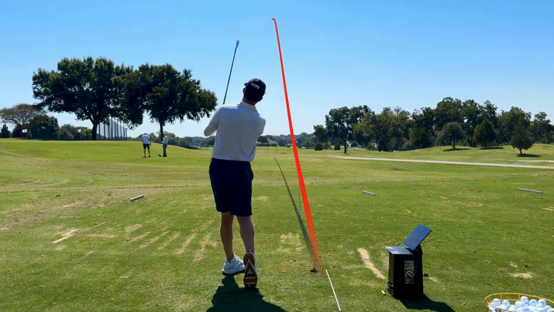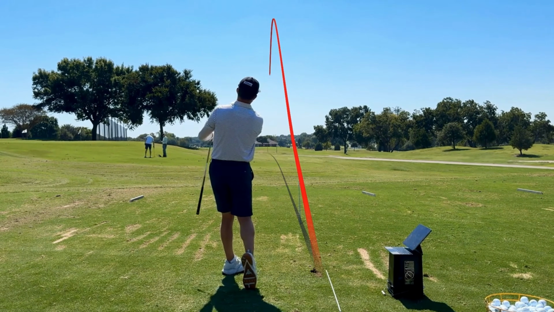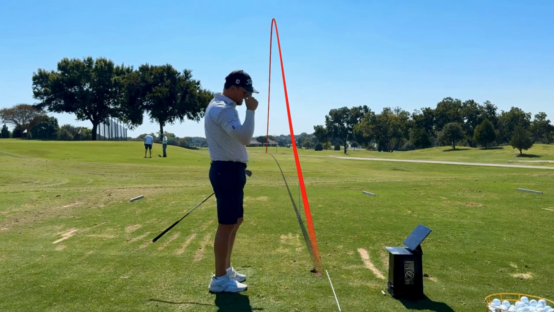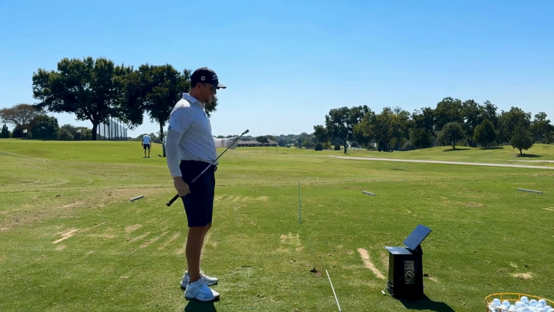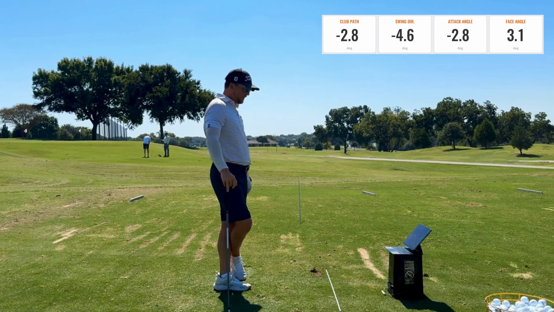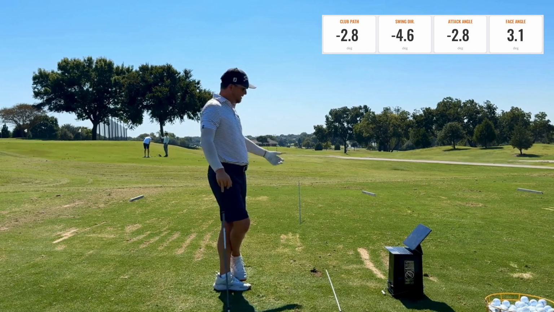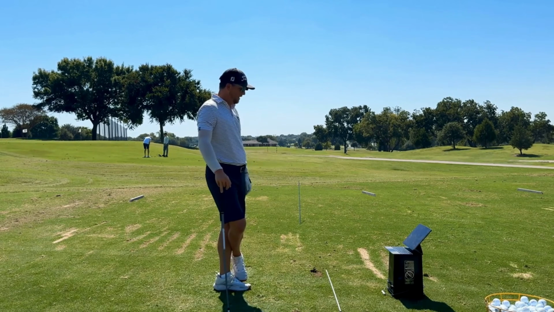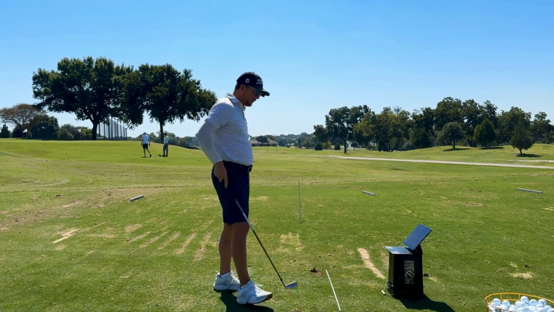Ooh, that was really good. Hopefully the shot tracer got that one pretty good. So I would say that was pretty blueprinty. So that was a club path of 3 degrees left. The face was a little bit open to that. And so it was a really nice cut. 125 in the air. Didn't necessarily get all the data, but it was a really, really good shot.